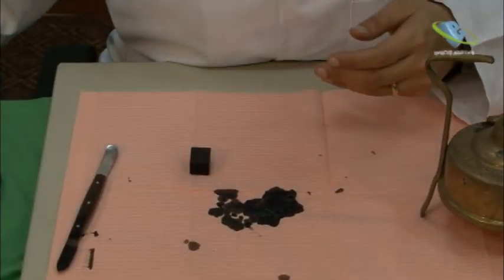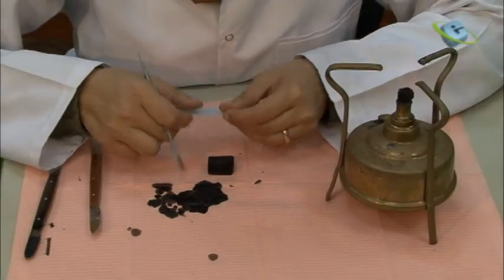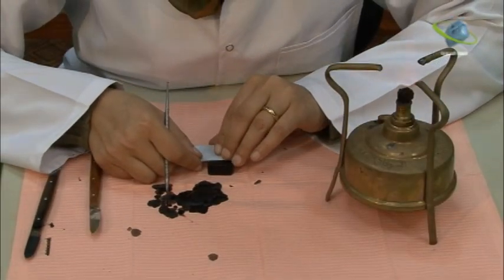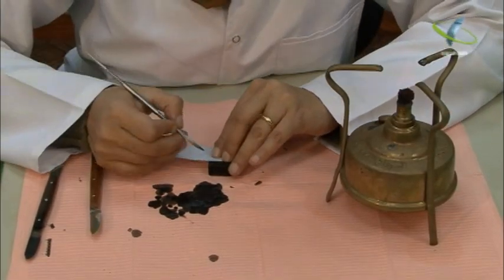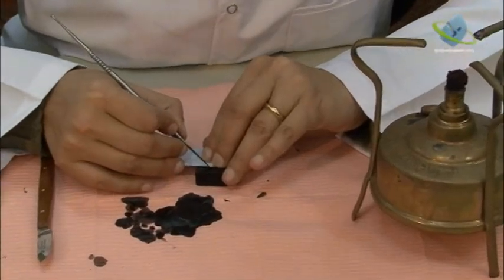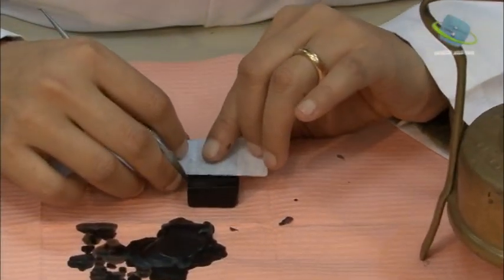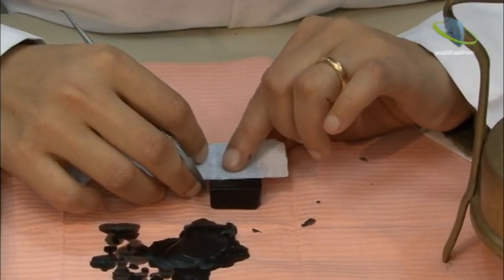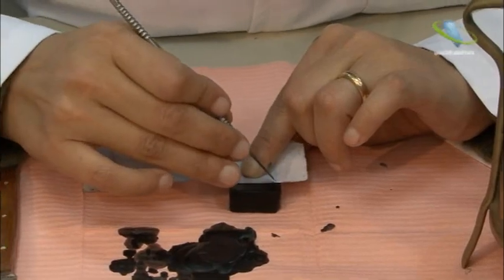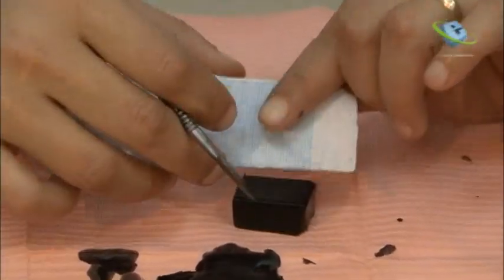We will start drawing. The crown length is 10.5, the root length is 13 millimeters.